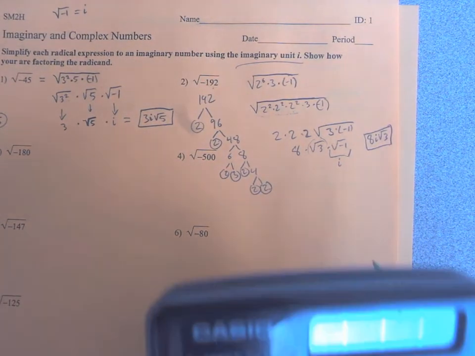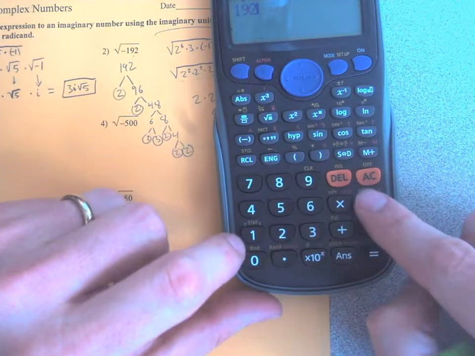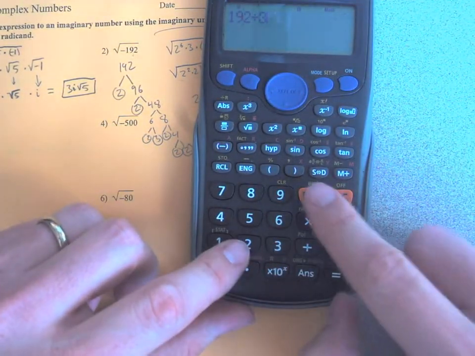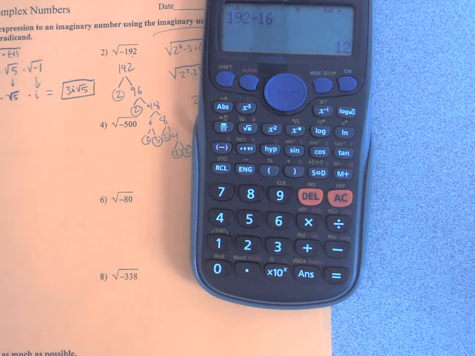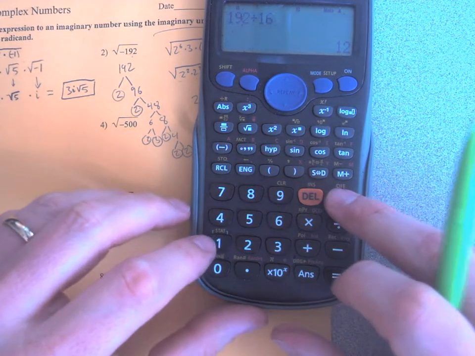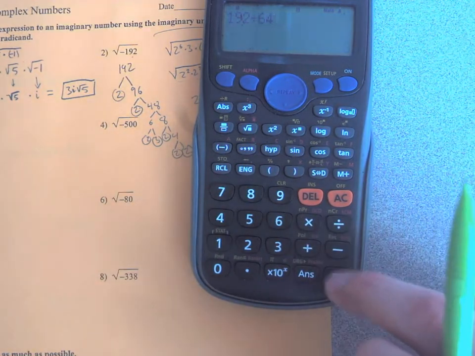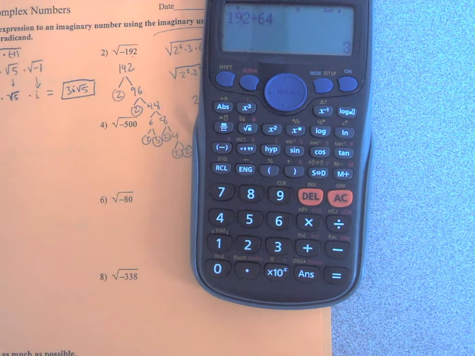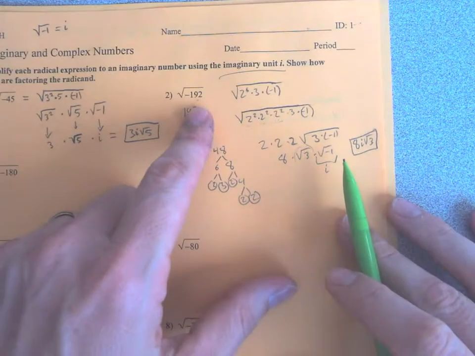Okay, so check this out. What if I did 192 divided by 16? So 16 actually goes into that, which is kind of nice. So 16 is a perfect square, but it may not be the biggest thing. And in fact, I know it's not, because 4 goes into 12, so there's more perfect squares. So if I saw right off the bat, now this is kind of hard to see, but if you see that 64 goes into 192, 64 is the biggest perfect square that goes into 192.